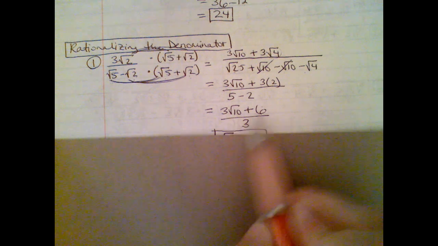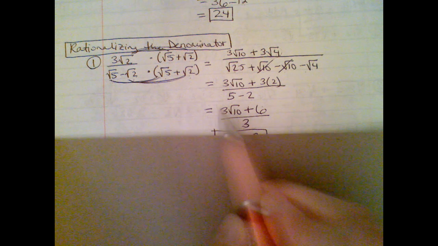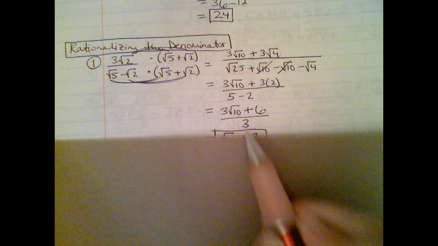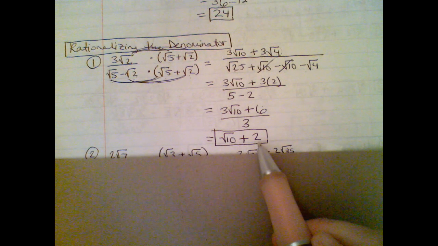Notice each of these can divide evenly by our 3. So we can simplify it further. 3 divided by 3, we just get 1. 6 divided by 3, we get 2. So our final answer could be 1 square root of 10 plus 2.